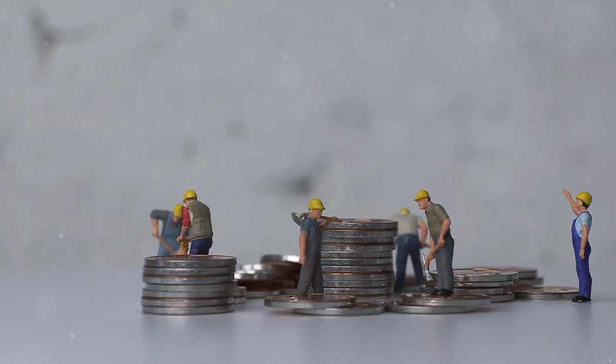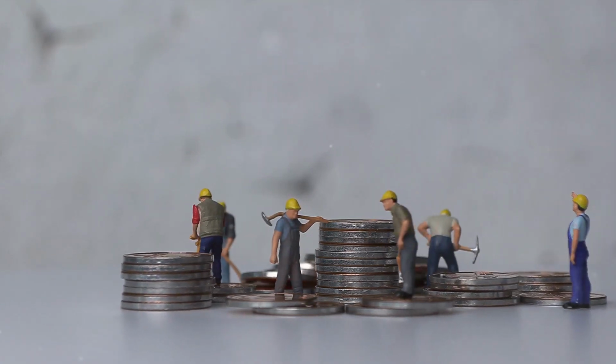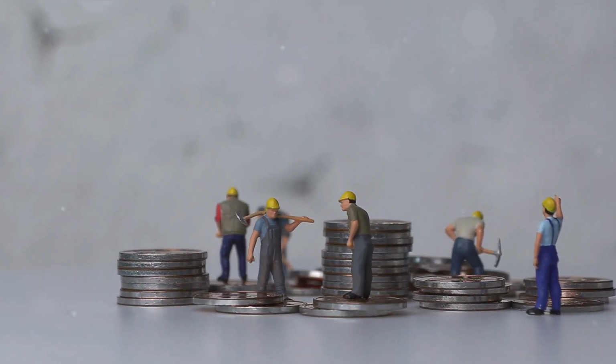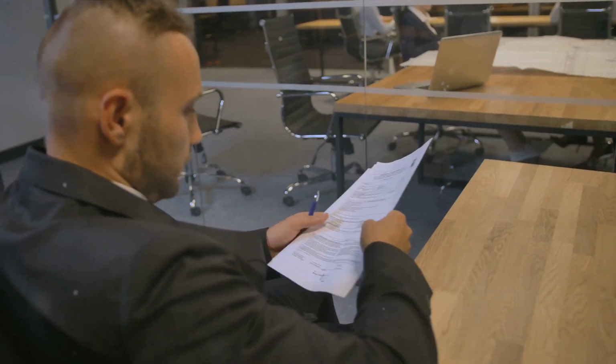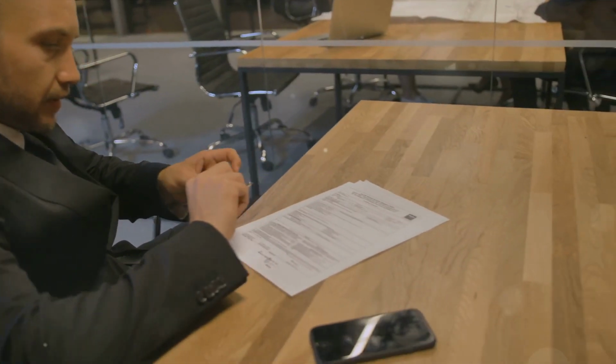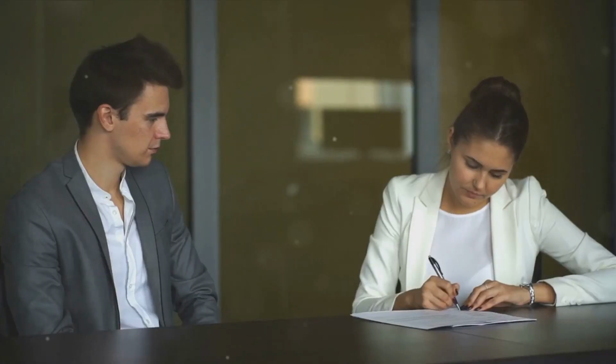Once the union is certified as the bargaining agent for the employees, the third step of collective bargaining begins. The union and the employer engage in negotiations to hammer out the terms and conditions of employment. This includes discussions on wages, benefits, working hours, job security, and other issues. Once an agreement is reached at the bargaining table, it is typically subject to ratification by the union members. If they approve the agreement through a vote, it becomes the official contract governing the employment relationship.